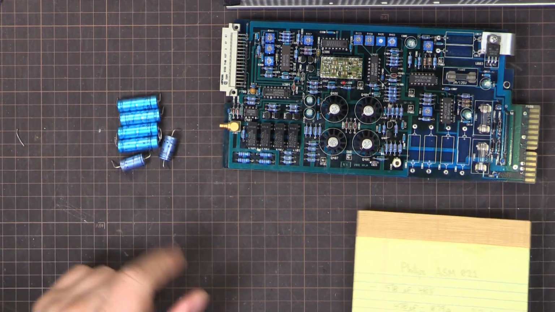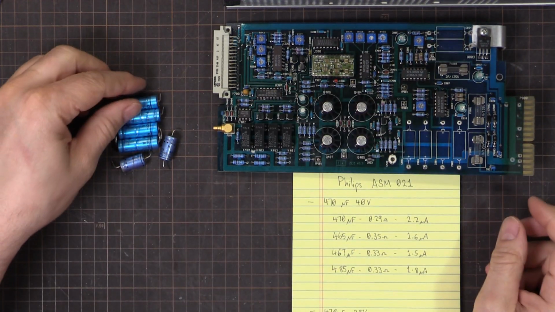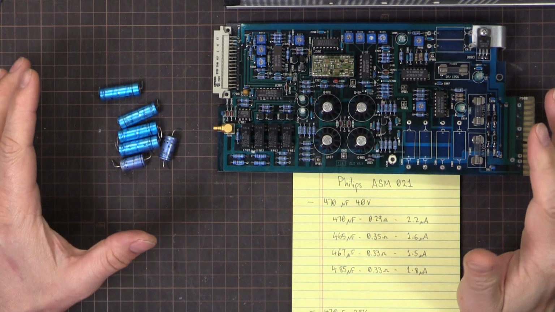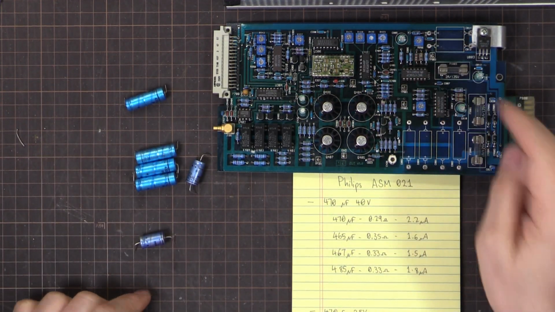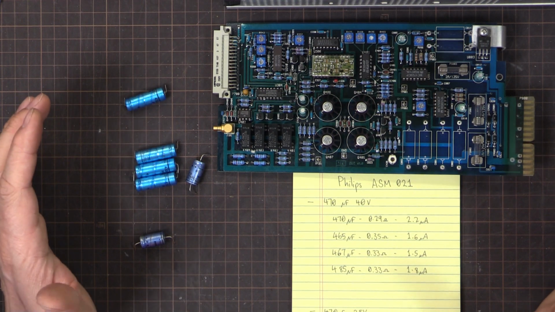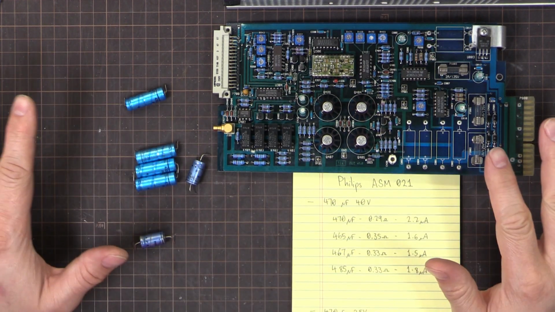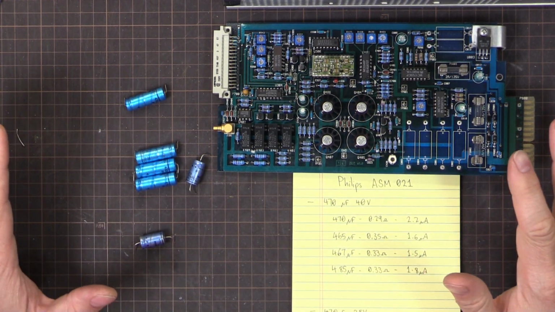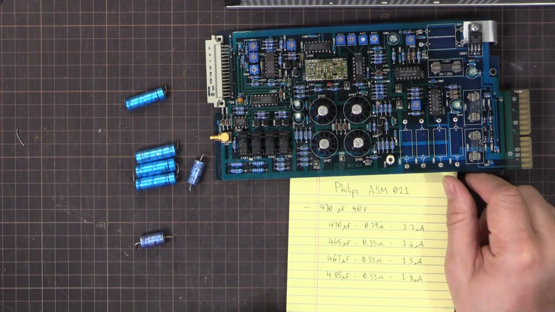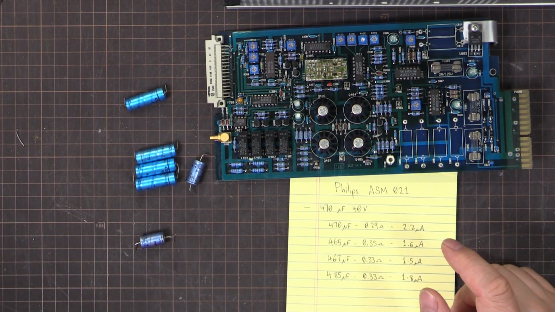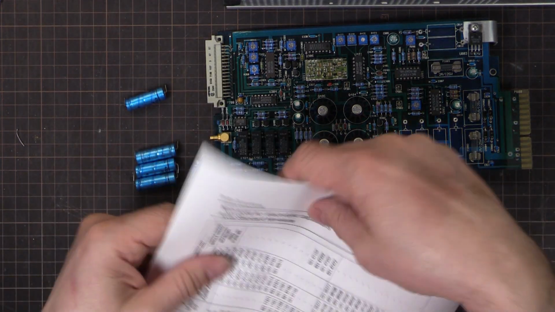Alright, so on the subject of these capacitors, these Philips ones, I think I might have spoken too soon, because I pulled them all out, as you can see here. They're all taken out of the circuit board. And I gave them a test, and they test fine. They're equal to or better than the datasheet specs. They're a Philips ASM021, and I did find the Philips datasheet for them.